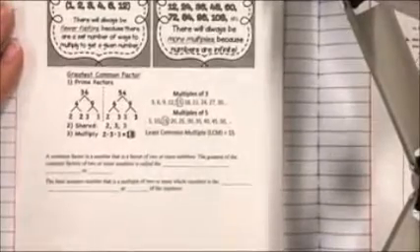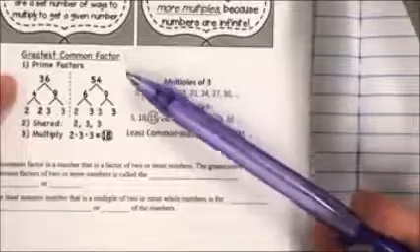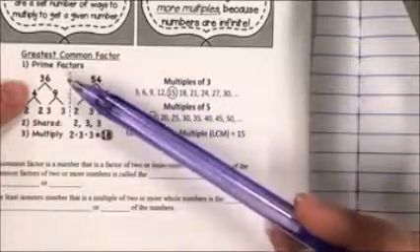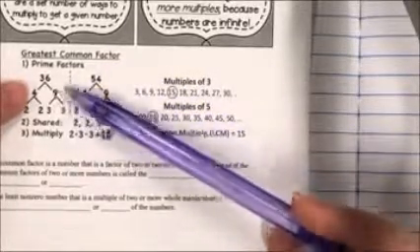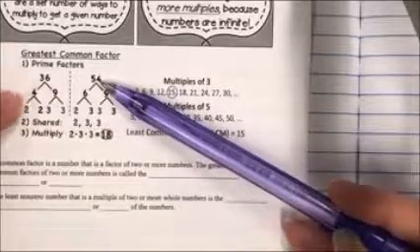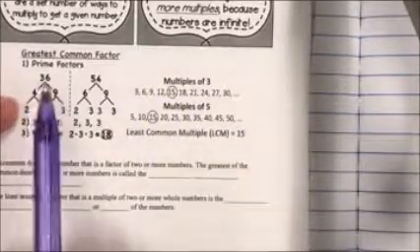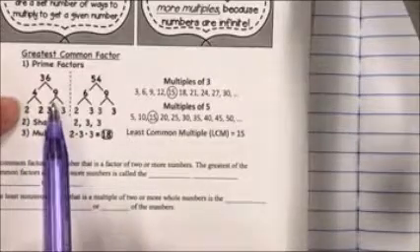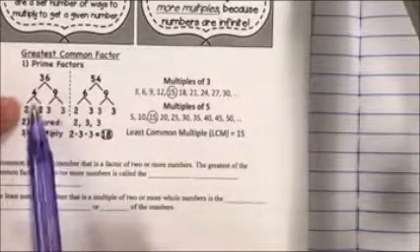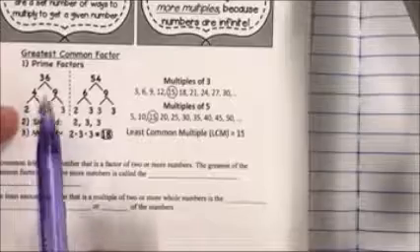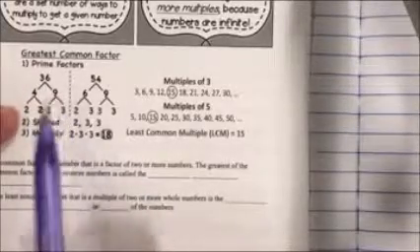So a couple of things that I need to talk about. Greatest common factor, I can find using my prime factorization. So basically I'm breaking a number down into its smallest form. If I want to find the GCF, greatest common factor, of 36 and 54, I break each of them down. 36: I know 4 times 9 gives me 36, but I know 2 times 2 gives me 4, and 3 times 3 gives me 9.